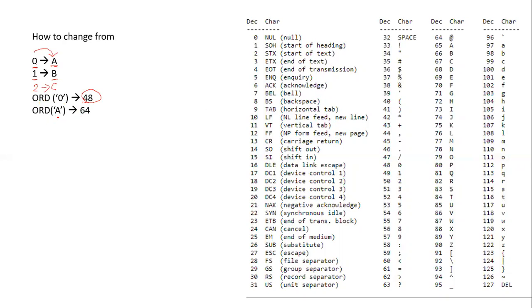And then the ordinal value of A, the ASCII value equivalent there is 65. So if we look at the difference between these two values, 65 minus 48, will give you an answer of 17.